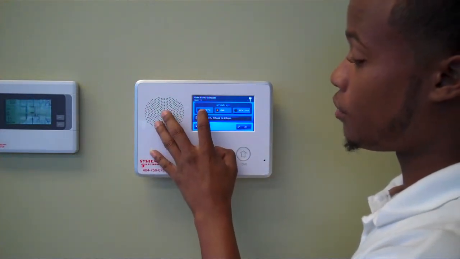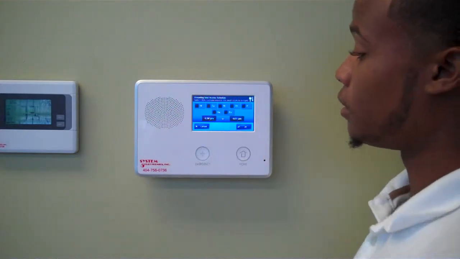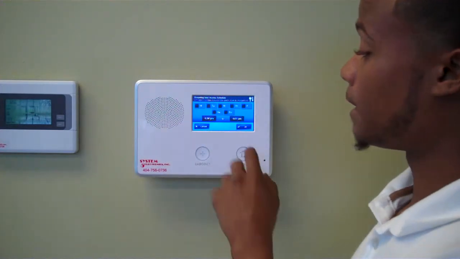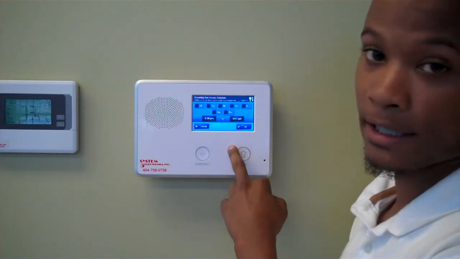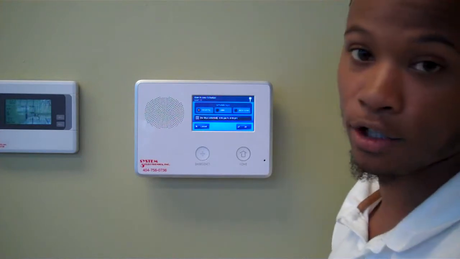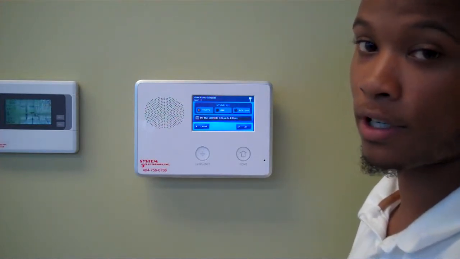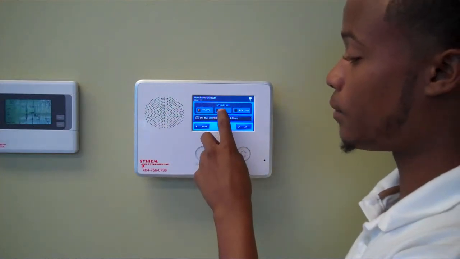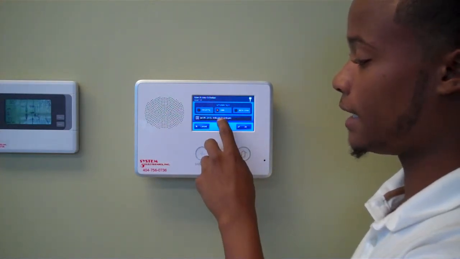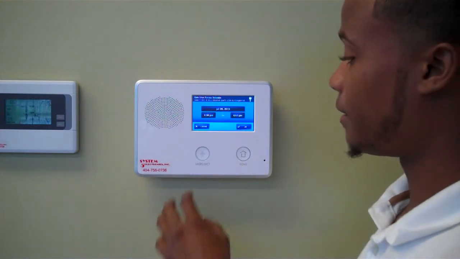If this code is created for someone that comes weekly, let's say a cleaning lady, you do recurring, select that button and say which days they come and give them a time frame. Or let's say you're not available, you may be at work and you want to add on to your system or get a service call, you can create someone a code to sit in for you, select date, and then you create your time frames there.